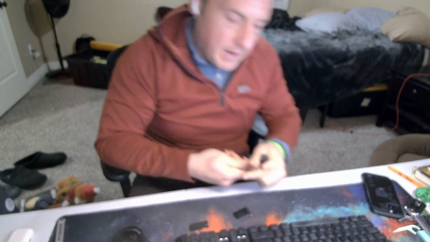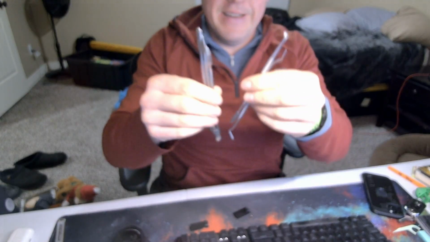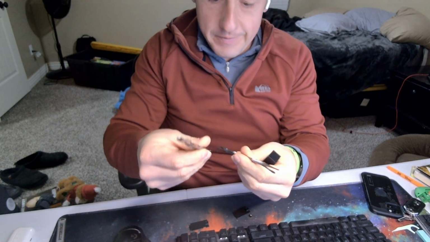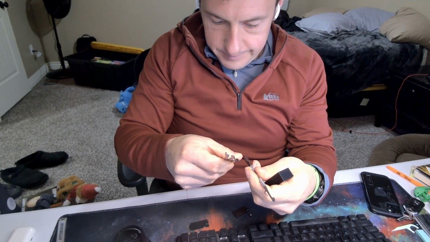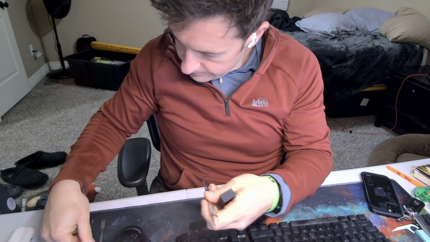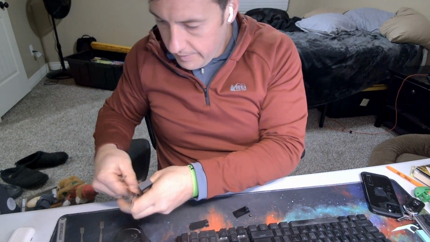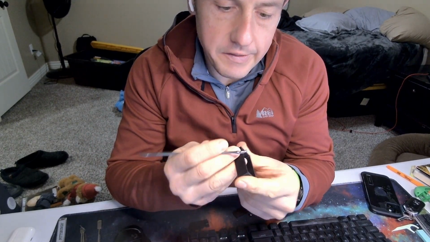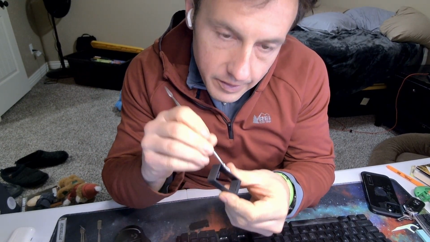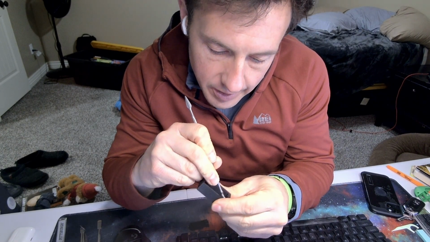At Harbor Freight, you can buy these dentist picks of different sizes. So there's one that's got a pick that's ultimately inside the little recessed hole in here.